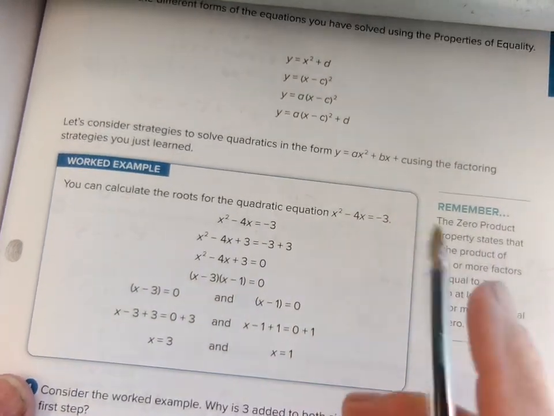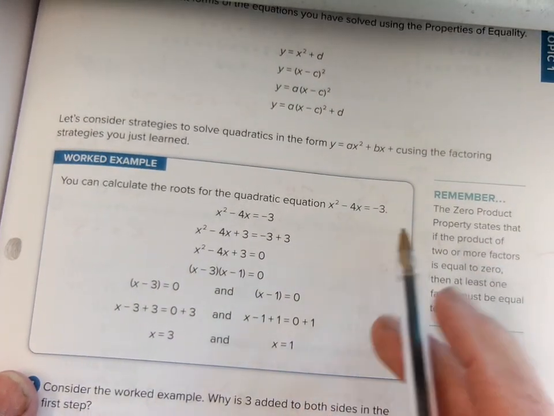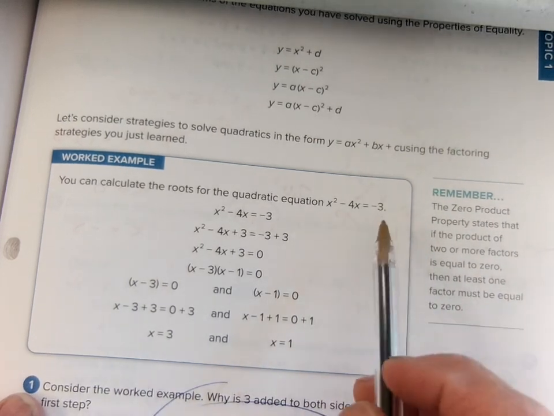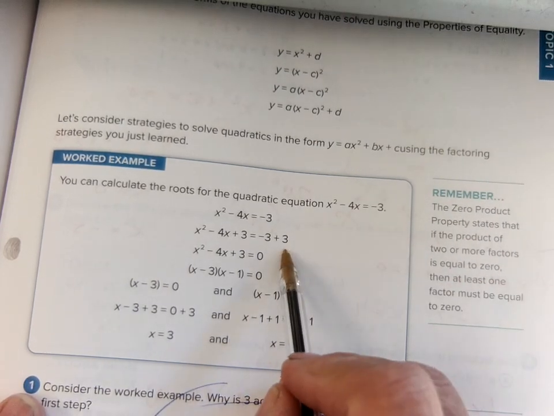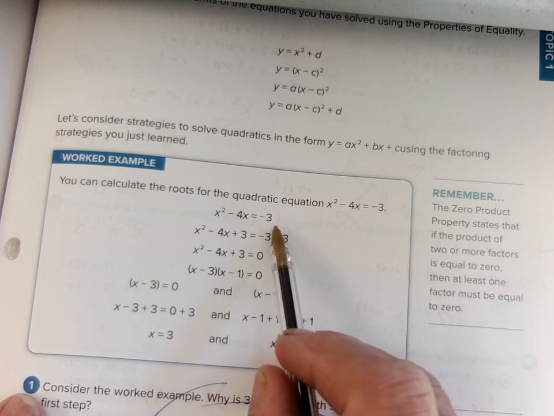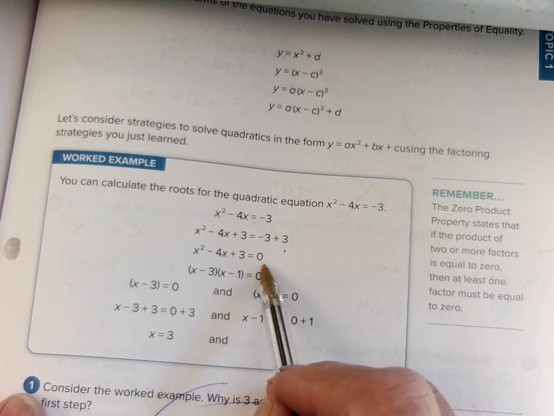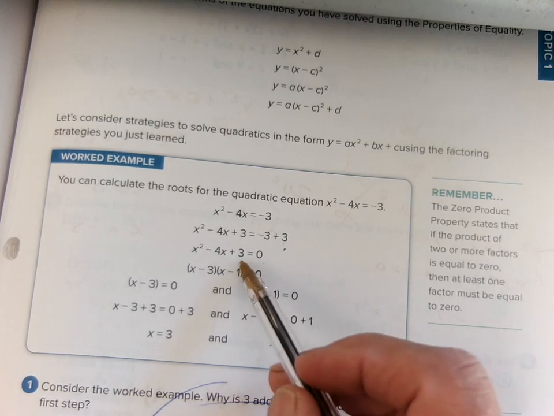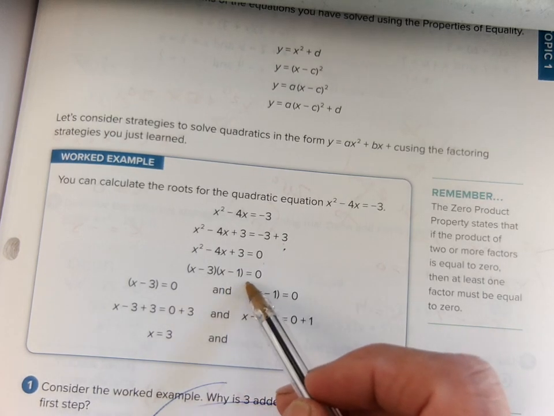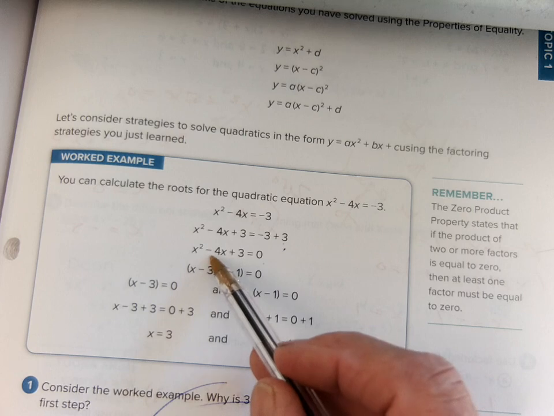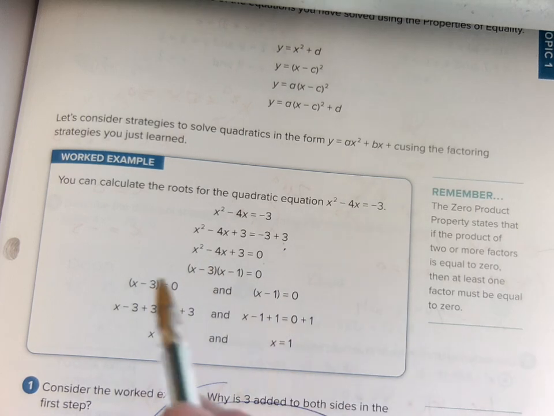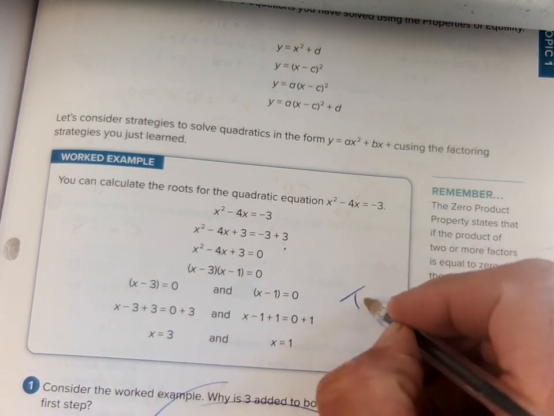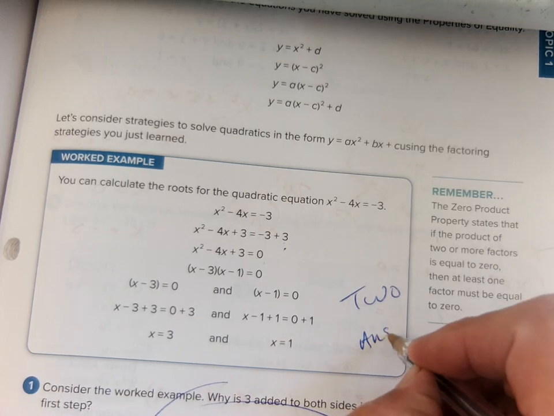So we take a look at this example. The first thing we have to do is it absolutely must equal 0. So we added 3 to both sides to bring it over. Once we added 3 to both sides, because negative 3 plus 3 equals 0. It has to equal 0. Now we can factor. We know that multiples of 3: 3 and 1, negative 3, negative 1 makes a negative 4. And then, because we need two answers, we need two answers.